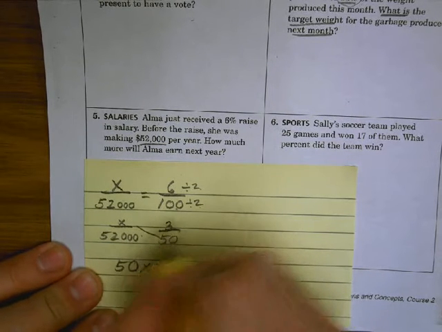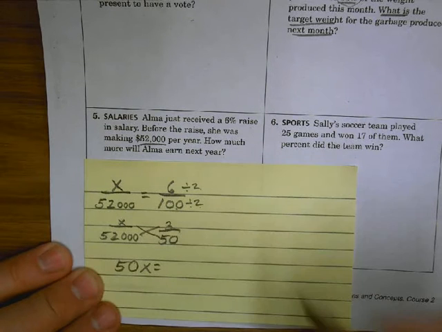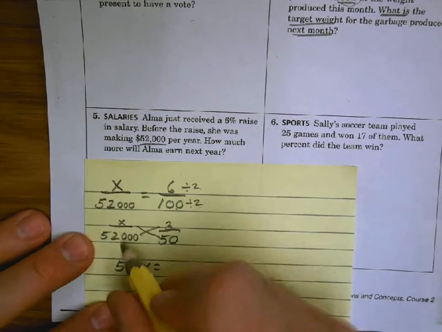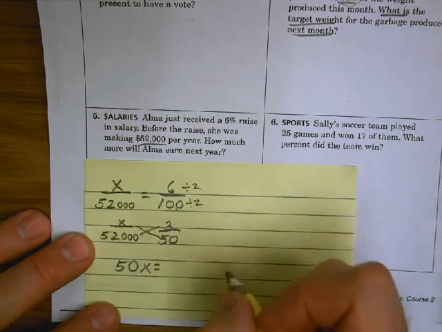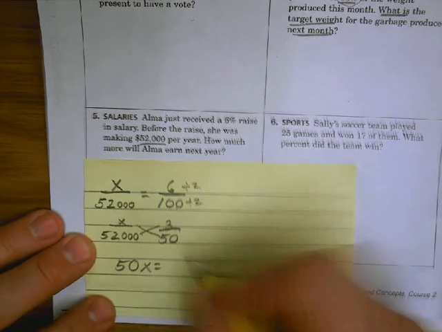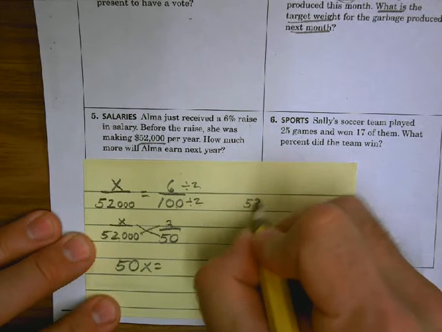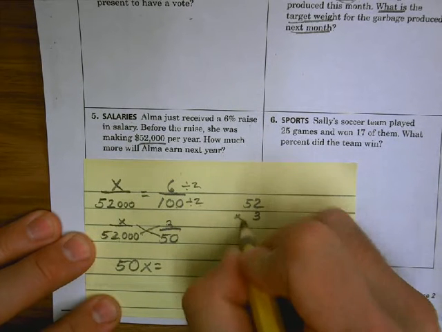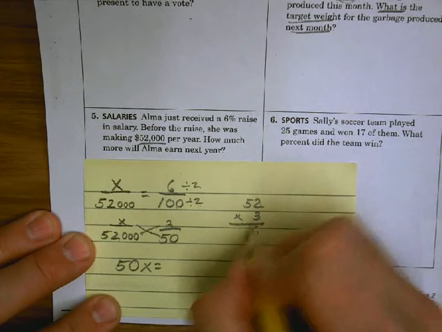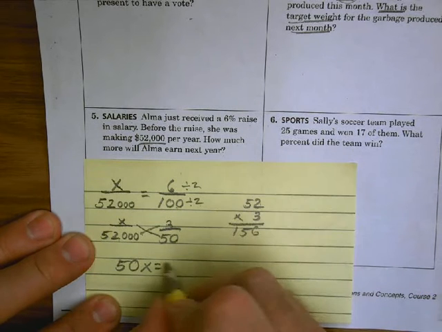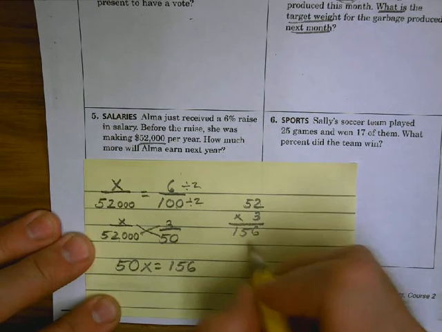Now you can just do 52 times 3 and add the zeros, or you can do it the long way. Let's try it this way. If I do 52 times 3, 3 times 2 is 6, 3 times 5 is 15. I put down 156, but don't forget, I got 3 more zeros. Okay?